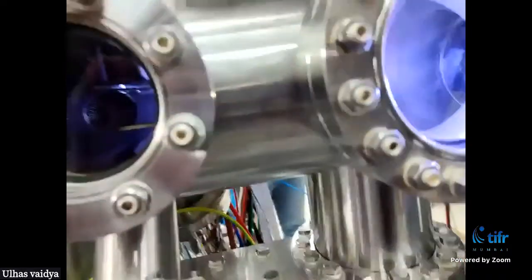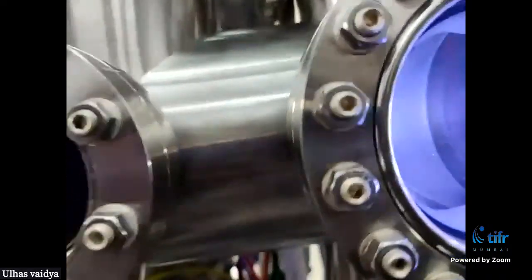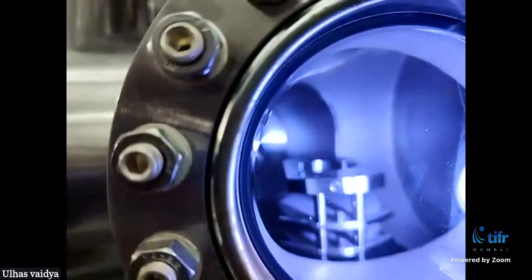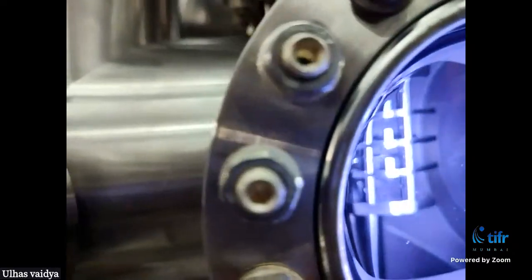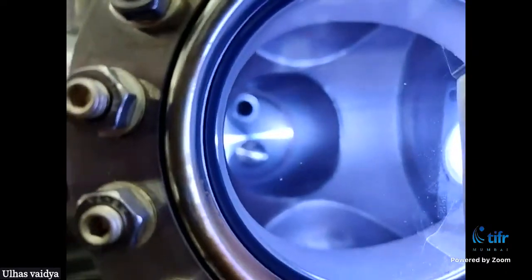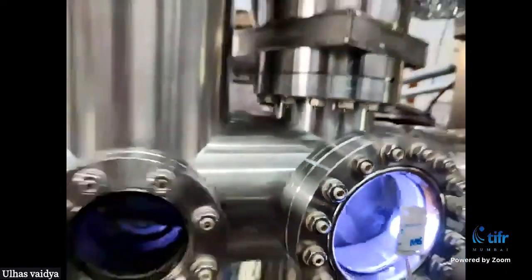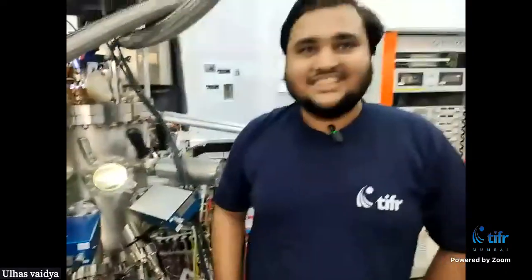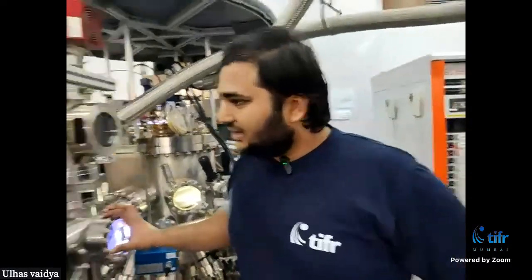You can focus here. Can you just take it up and down? Yes, you can see it is coming up. And going down. So this is basically a non-contact way of controllably moving the things. Exactly. So now I will show you how we do it.